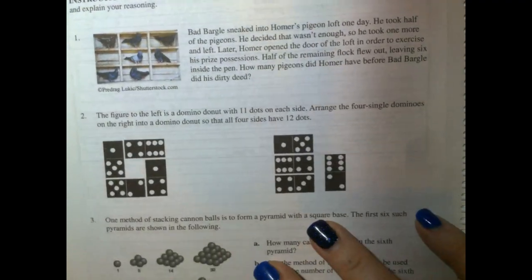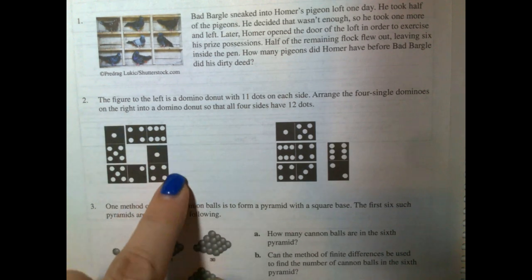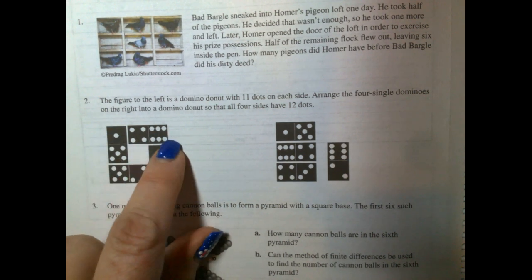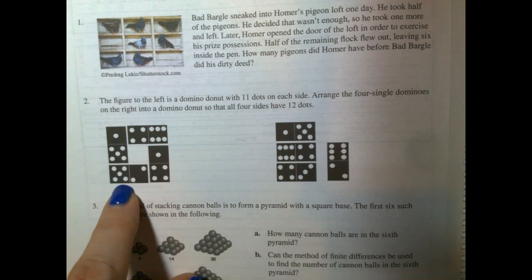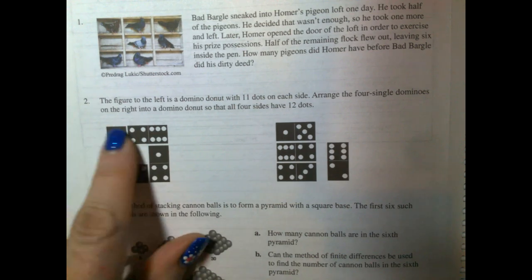The next problem, guess what? If you have dominoes, use dominoes. If not, a piece of paper would do. And again, I'm telling you right now, this is using manipulatives. And then, yes, you can do guess and check. Now, they say this is called a domino donut, where the rows and columns add up to the same sum. So this one adds up to 11. See, this is 10 plus 1, 11. And then 7 plus 4, that's 11. And then 10 plus 1 is 11, right? So that's a domino donut.